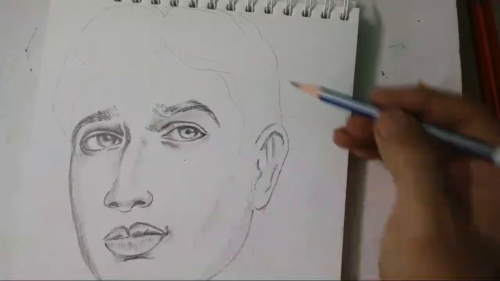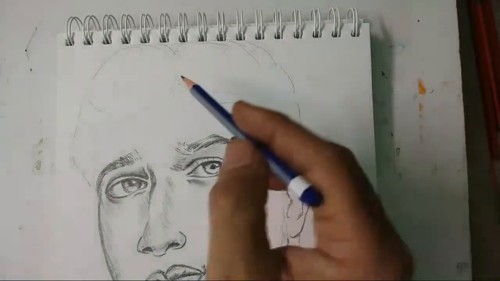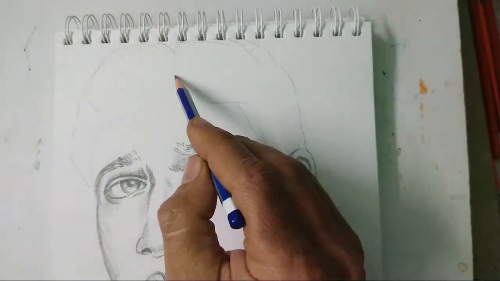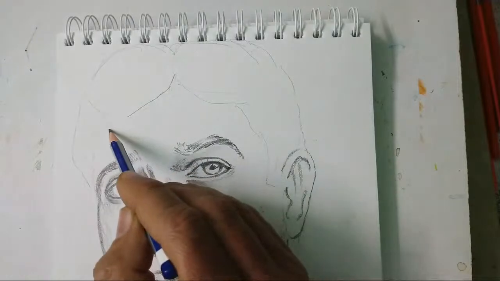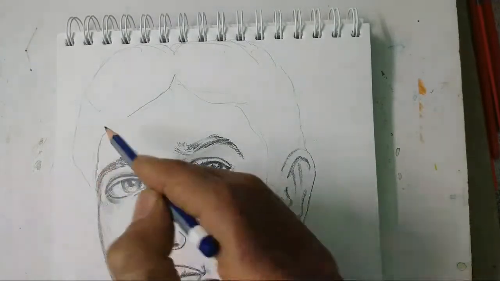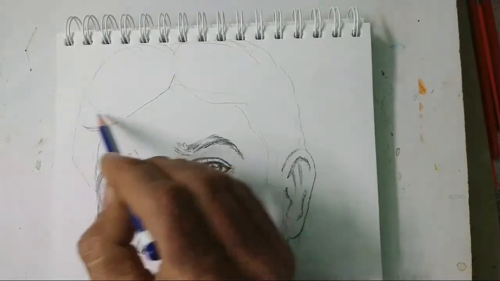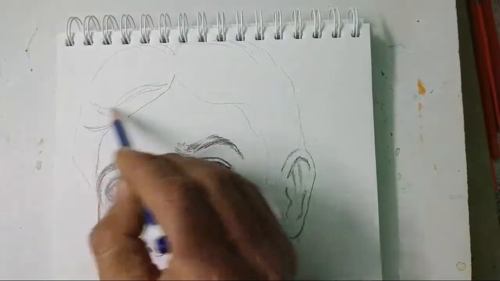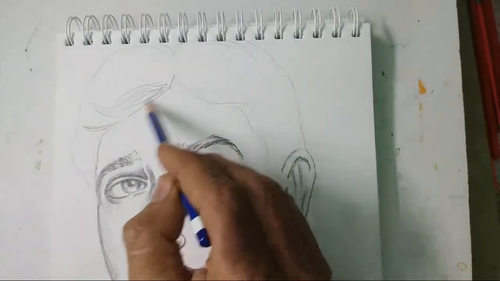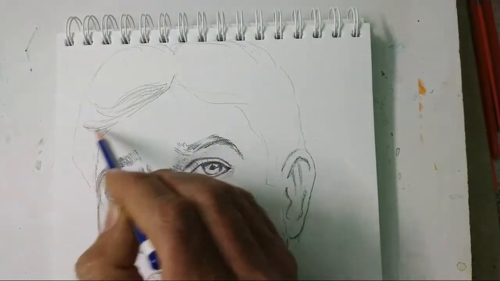Now the hair. The hairstyle of a person has to be done properly. So this person is, I would say, a film star. He is not having a complicated hairstyle. The hairstyle is simple. It is starting from one end. So each hair has to be done.